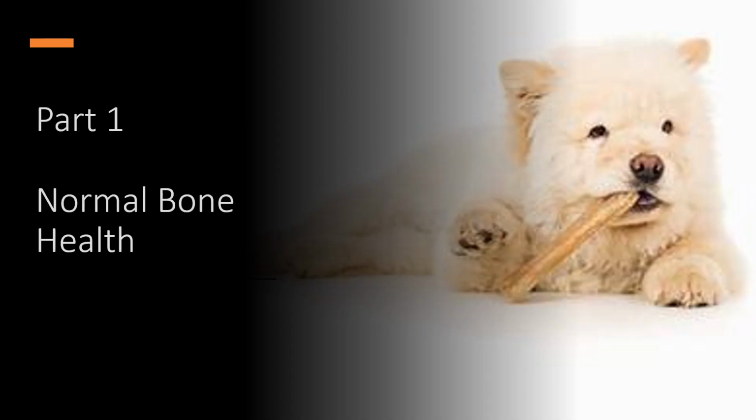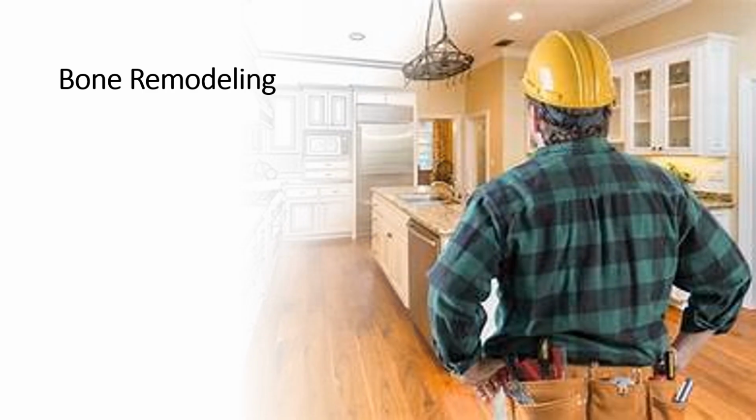In order to understand the bone disease that affects kidney patients, it's important to understand normal bone health. If you've ever owned a car, you recognize that a car needs constant care. Something breaks and needs to be fixed. Similarly, a house is never completely finished. Something is always breaking and in need of repair. And if you do a lot of fixing in the house, we call it a remodel. Now, our skeletal system is similar. It is constantly being broken down and built up again. And just like a house, we call this process remodeling.